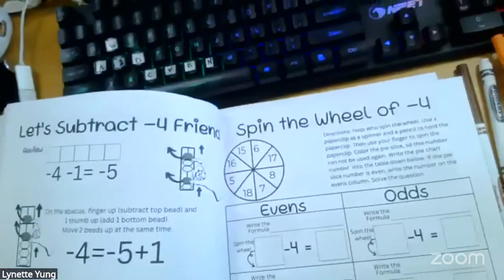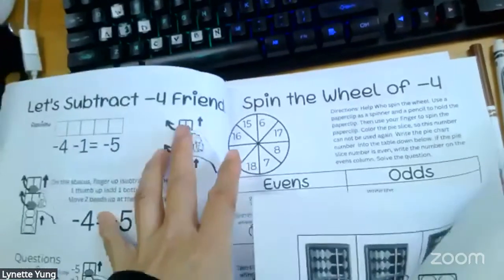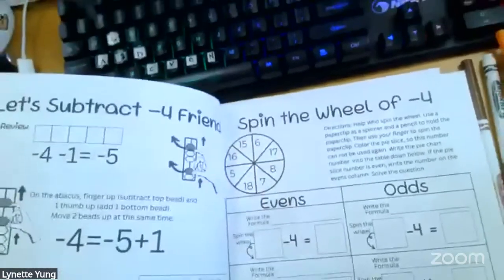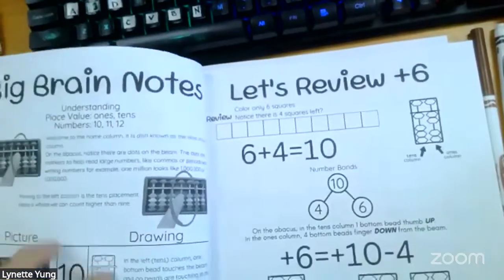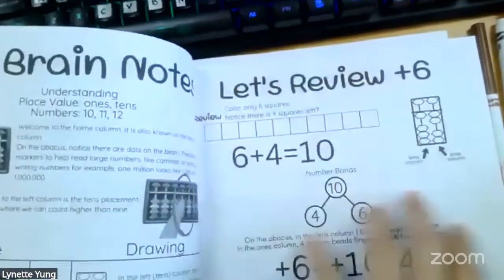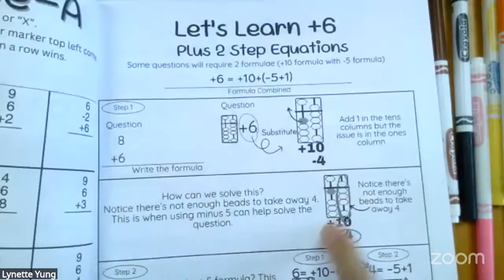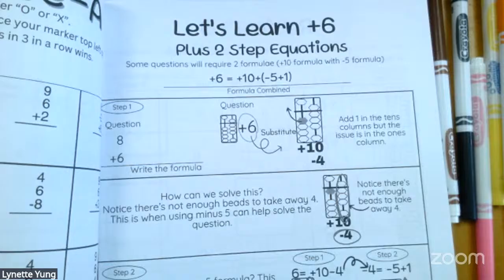And so after that, there's the spin the wheel. So what we want to do is practice understanding how to minus the 4 when using the 5. So that's where these questions are. And then after that, there's big brain notes to do the 10. And then understanding how to plus 6. So after you finish how to plus 6, then we start combining the two.